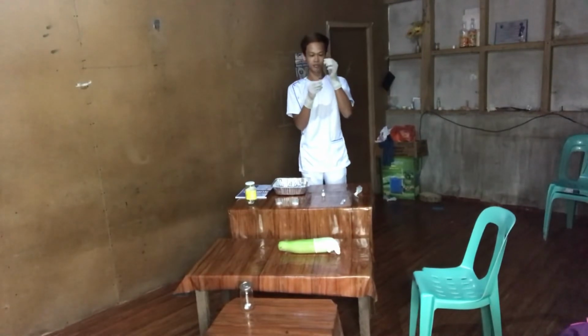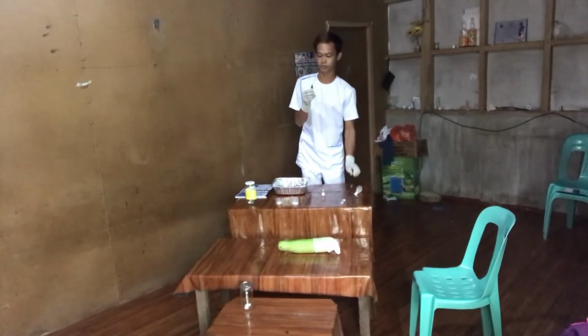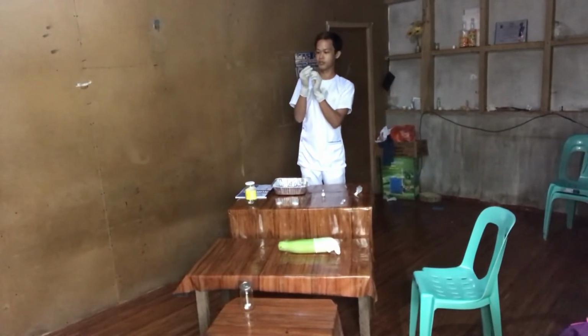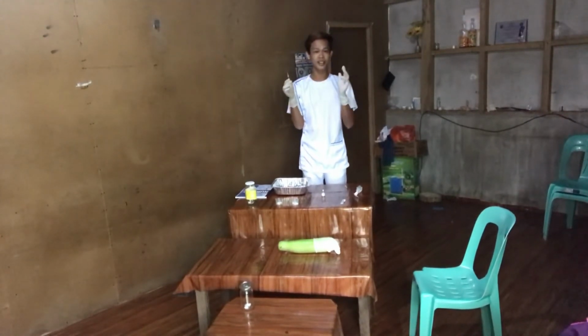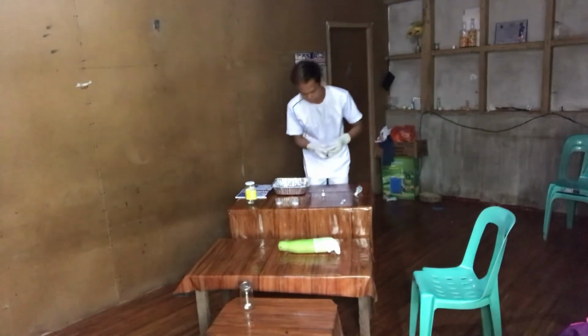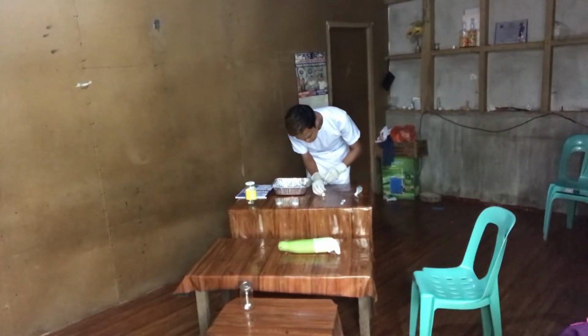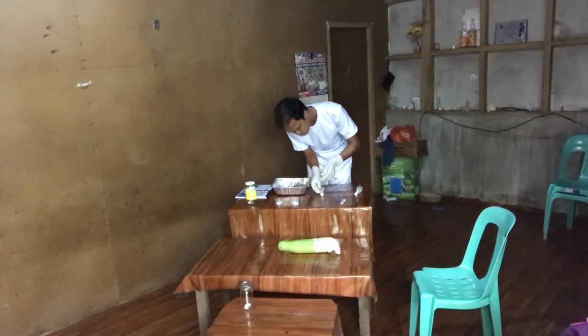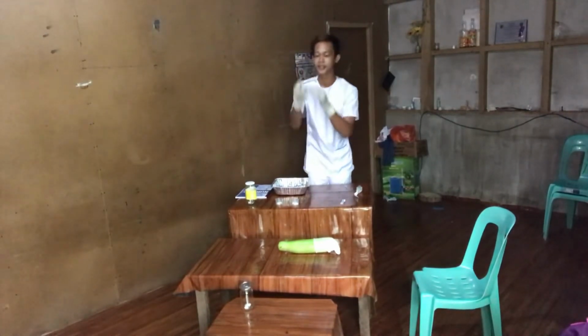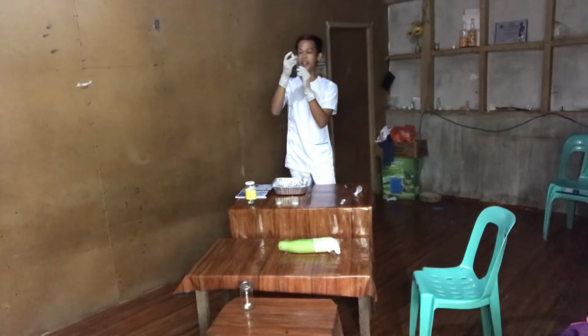Then inject the air into the vial. Then invert the vial and draw the exact amount of medication needed.